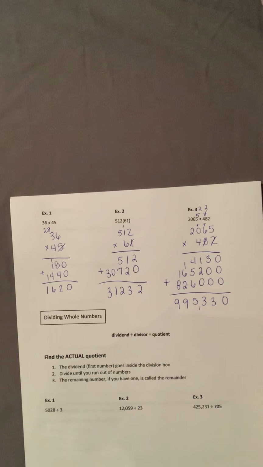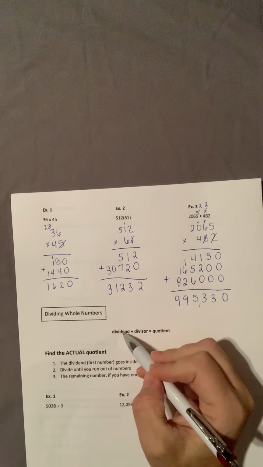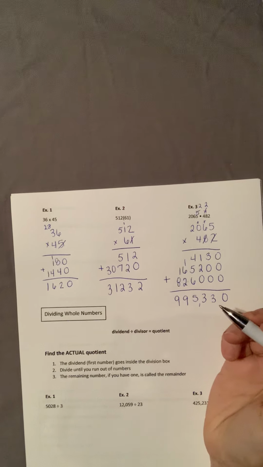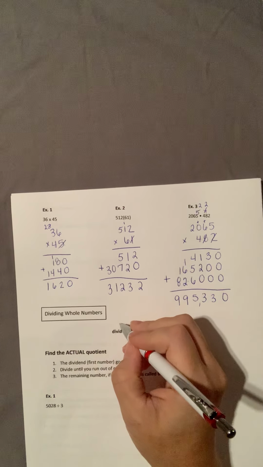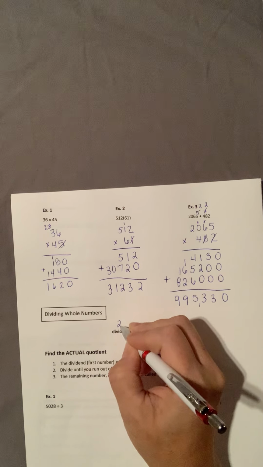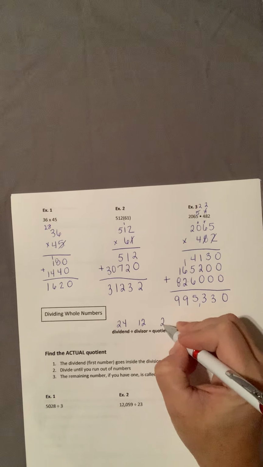And the last section is dividing. When you have two numbers that you are dividing, the first one is called the dividend, which is the one that would go inside the division box. And the second one would be the divisor. So if I had like 24 divided by 12, we would get 2.